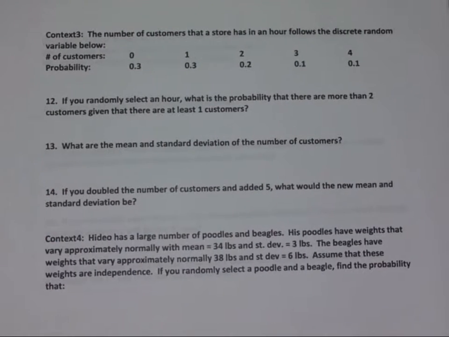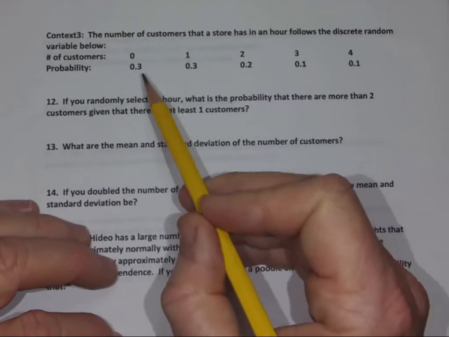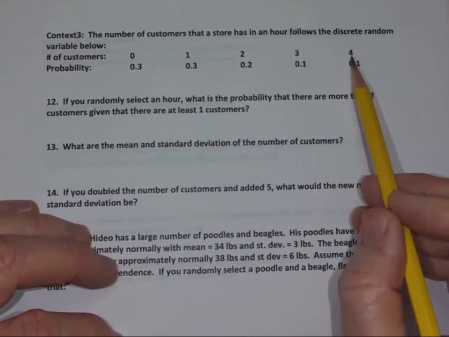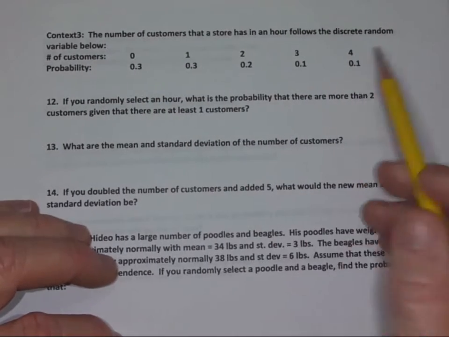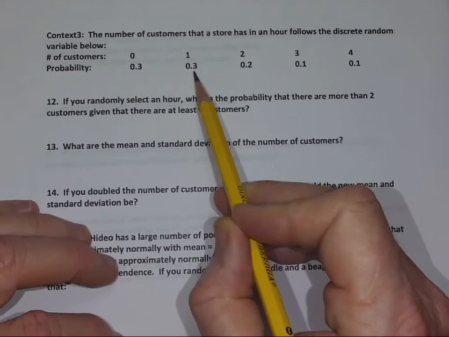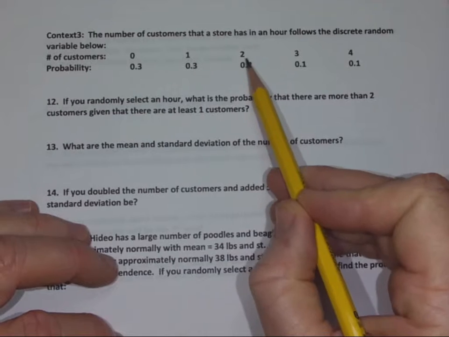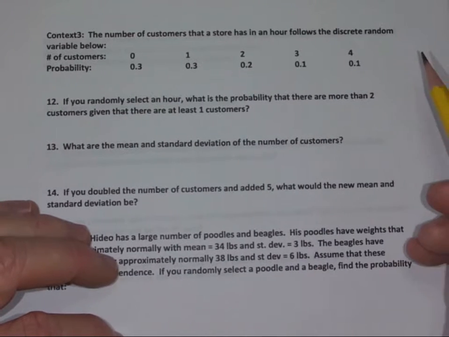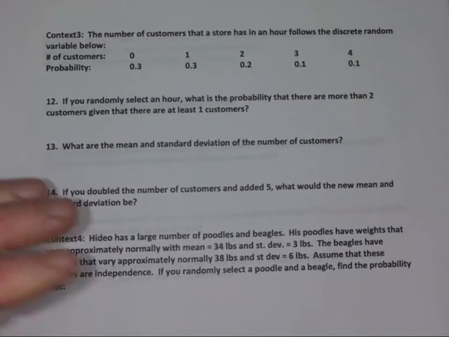So what this is saying is here's the number of customers they could have, either 0, 1, 2, 3, or 4 in an hour. 30% of the time they have 0 customers. 30% of the time they have 1 customer. 20% of the time they have 2 customers. 10% of the time they have 3 customers. 10% of the time they have 4 customers.